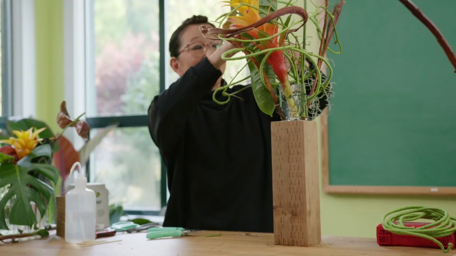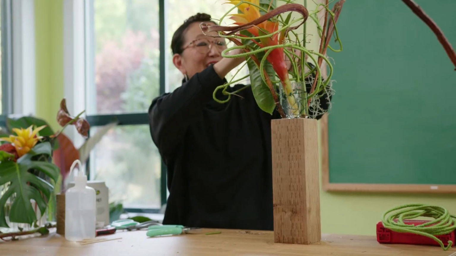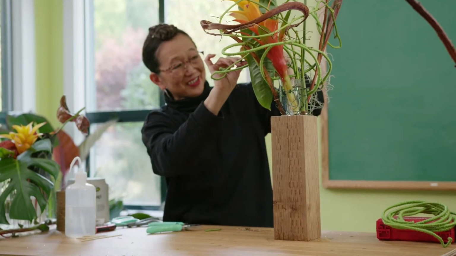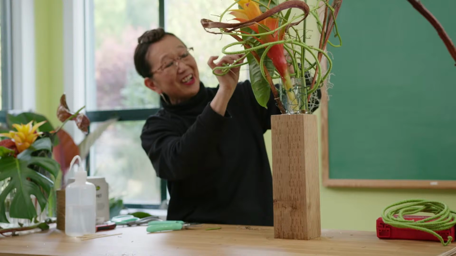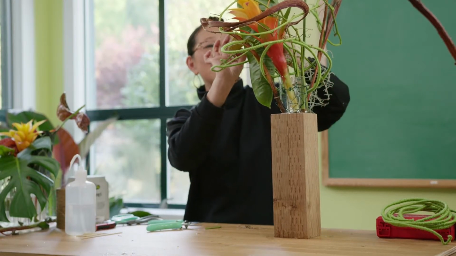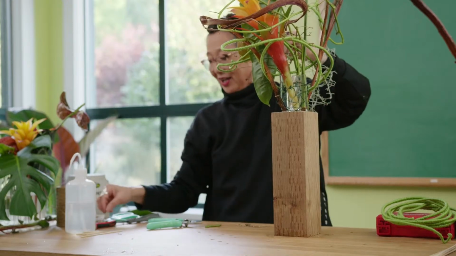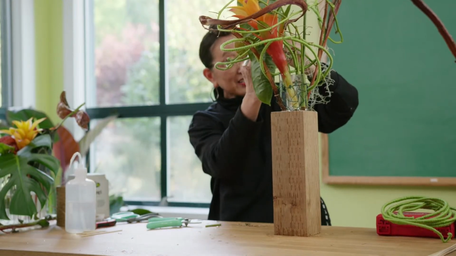Designing live and just on the spot is difficult because you have an idea, but you haven't tried it yet, so you don't really know if it's going to work or not. It's kind of risky, but risky is also fun. And you learn a lot in the process.